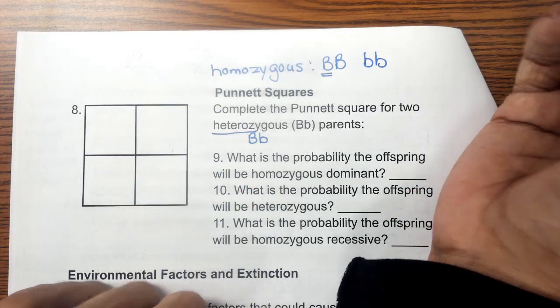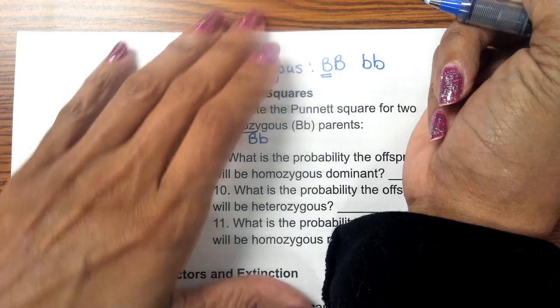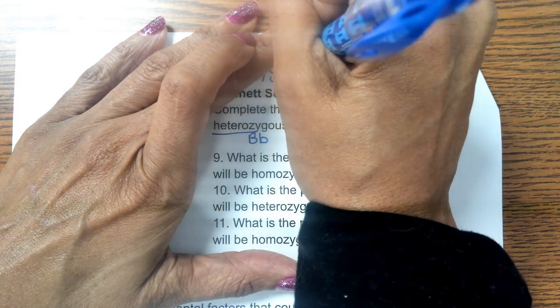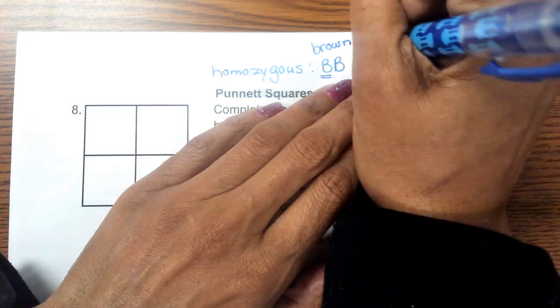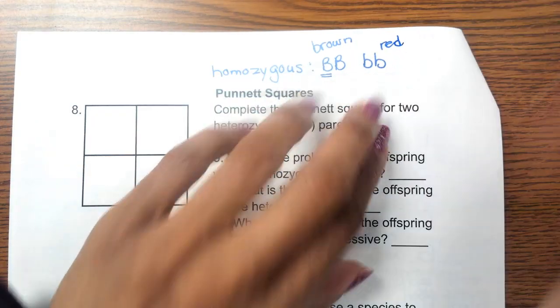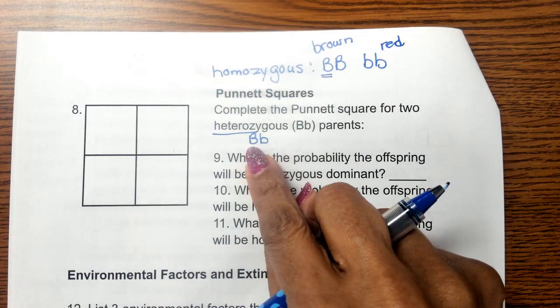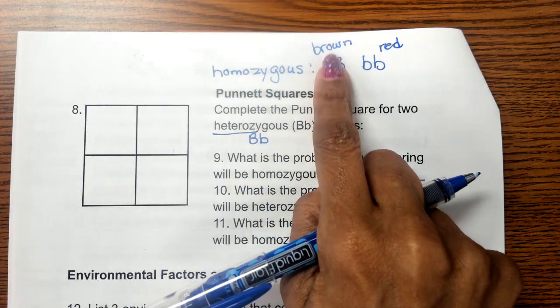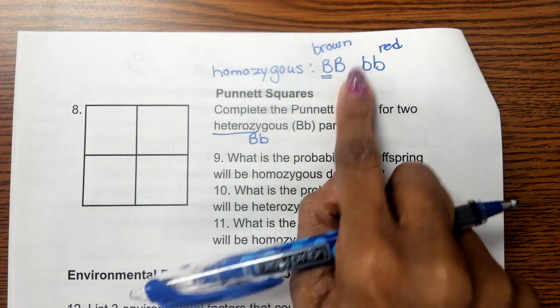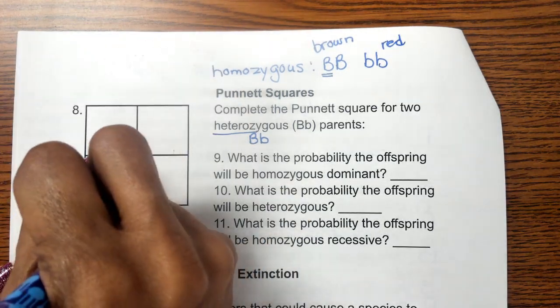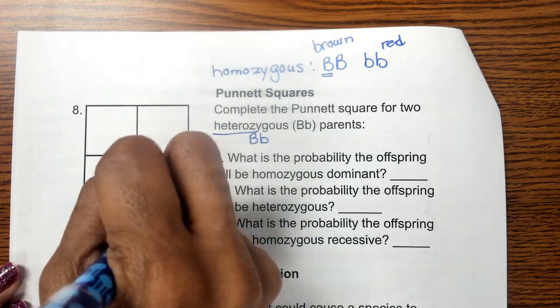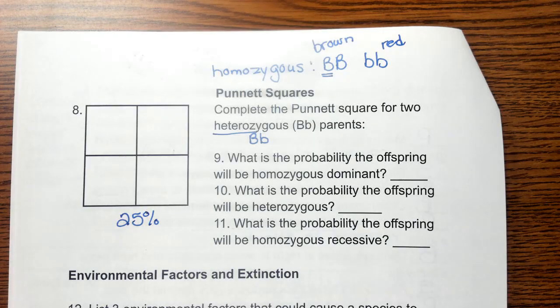Okay? So let's say big B is brown hair, and little b is red hair. So this organism would have brown hair. This organism would have brown hair. This offspring would have red if it had these genes. Okay, and remember, each Punnett square is a 25% chance of the offspring having that trait.